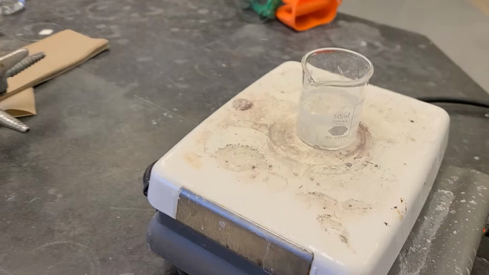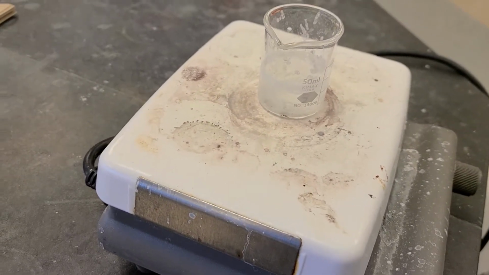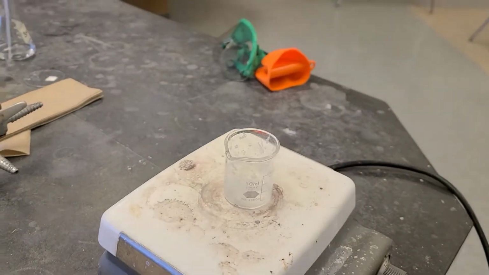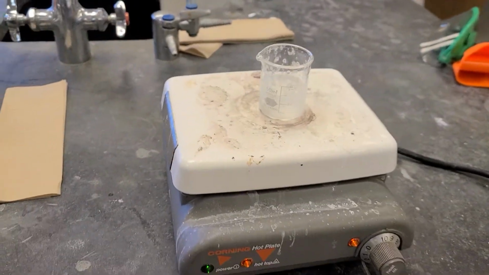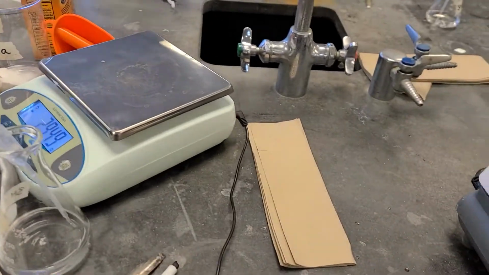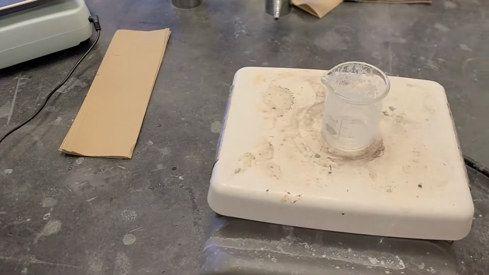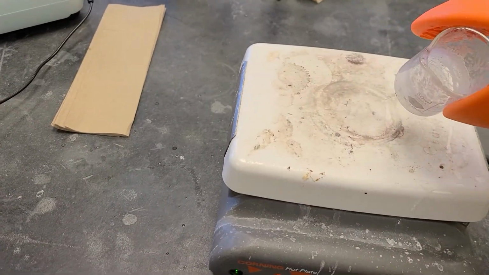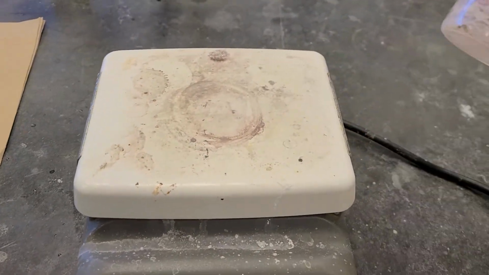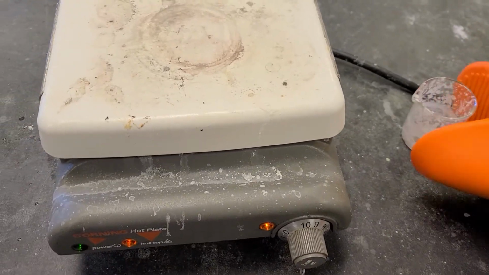And what you're going to see is it's going to turn into salt. So you can tell that there is some water vapor coming off from this beaker. And it's actually starting to pop out a little bit. Once it gets really hot, we want to remove it from the heat so we don't lose any product.